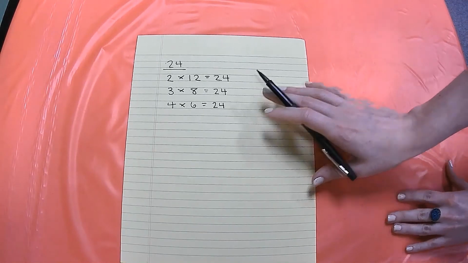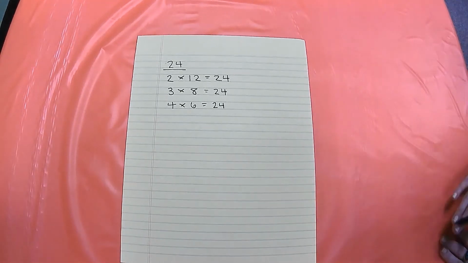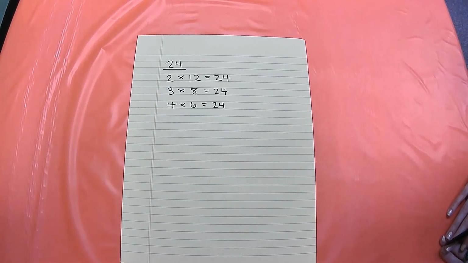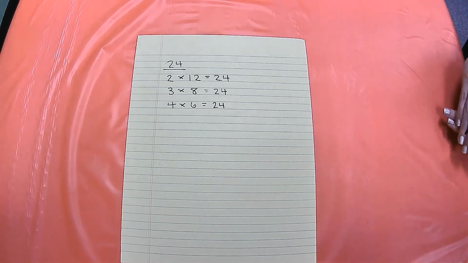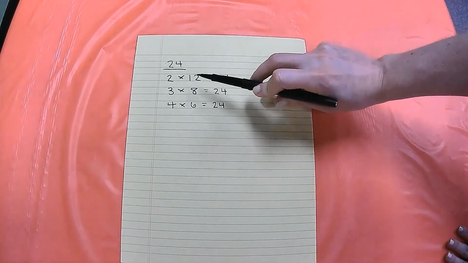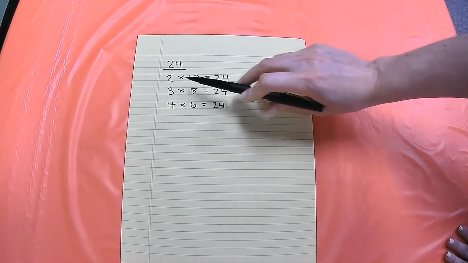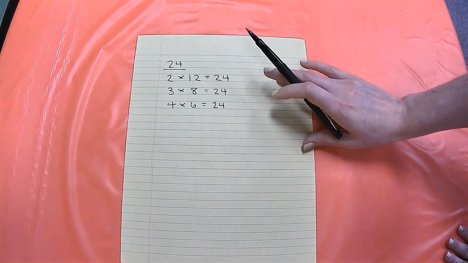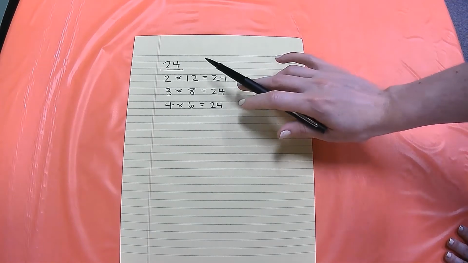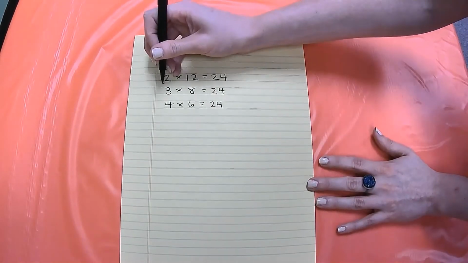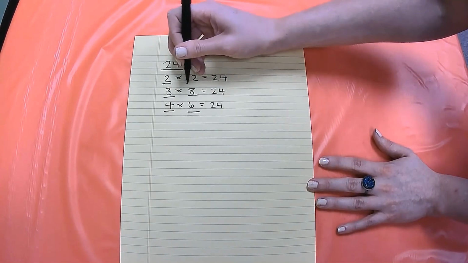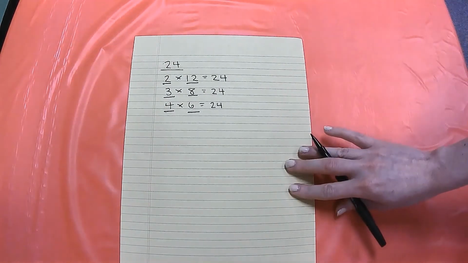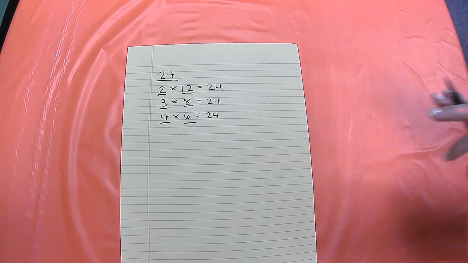How about 9, 10, or 11? Are any of those factors of 24? Nope, they are not. And then that leaves us back with number 12, and 12 times 2 is 24. So our factors of 24 are 2, 3, 4, 6, 8, and 12. All right? So those are the factors of 24.